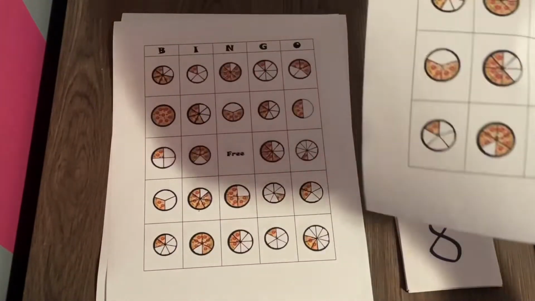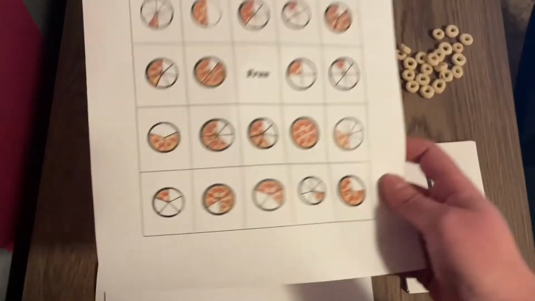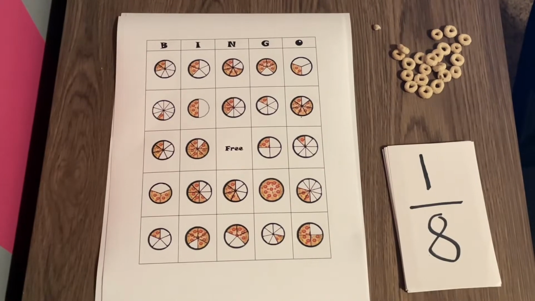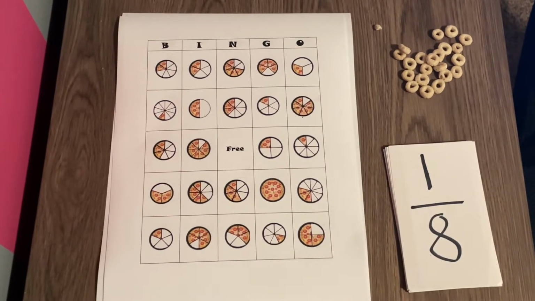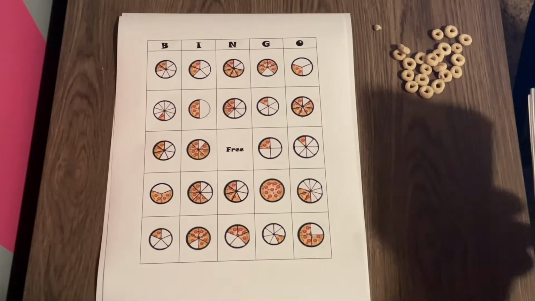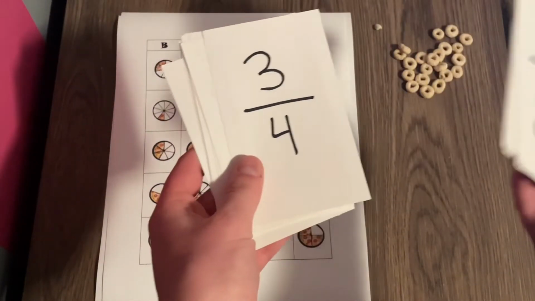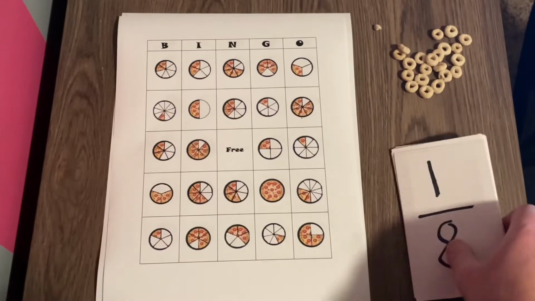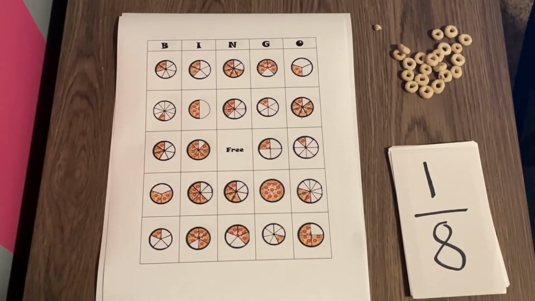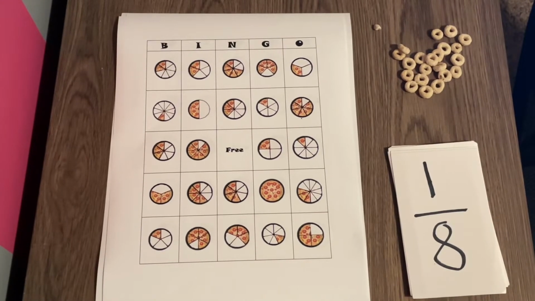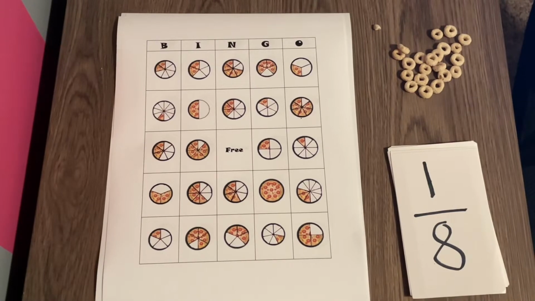I have a few different variations, but you'll need more than I have when you're doing this in class, but they were really easy to make. You're also going to need some note cards that you have written what fractions are on the board, and then you're going to need something to mark with. I'm using Cheerios, but you can use those little plastic discs or some candy or beans. It really doesn't matter.